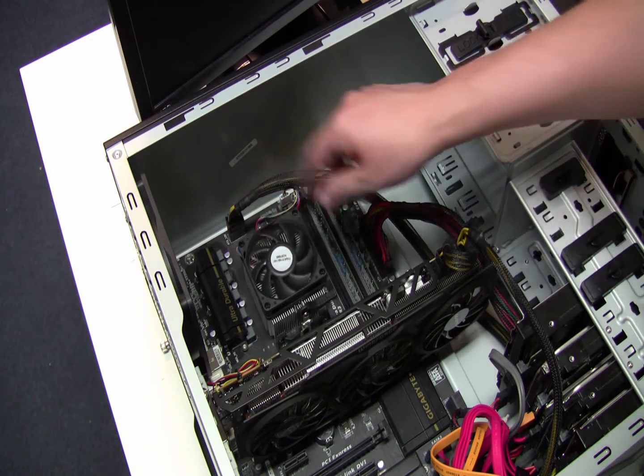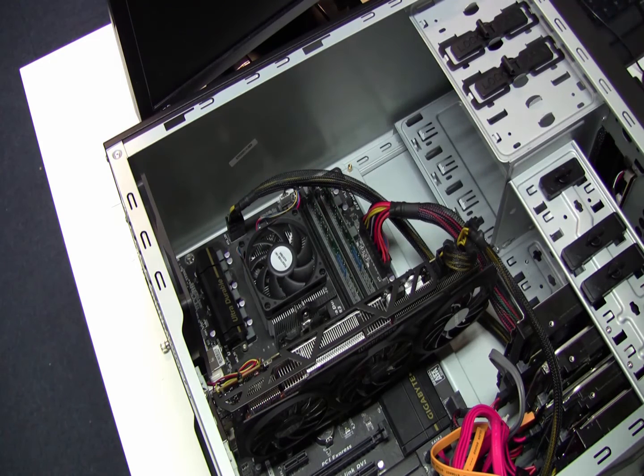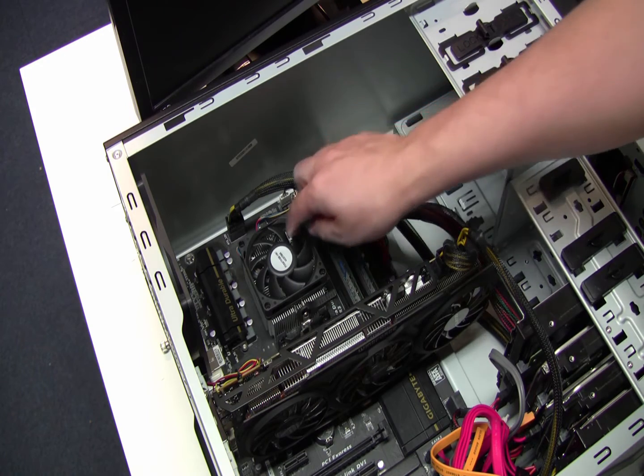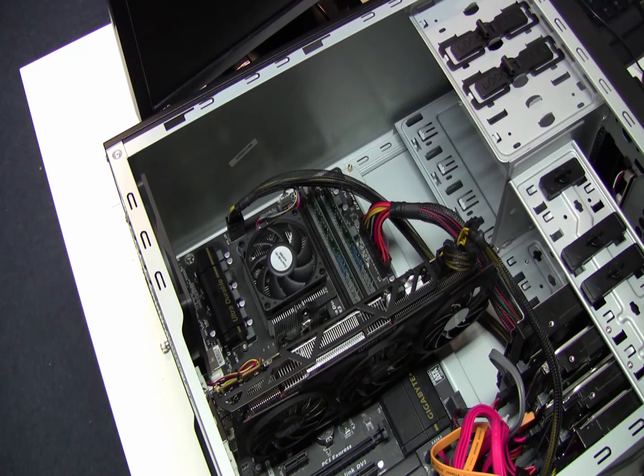So this is our processor, which is an AMD A10 7700K, and it is just the stock heatsink and fan that we're going to be replacing. Okay, so let's proceed on.